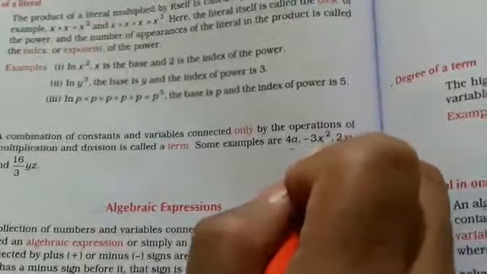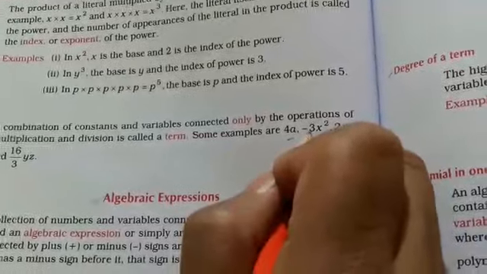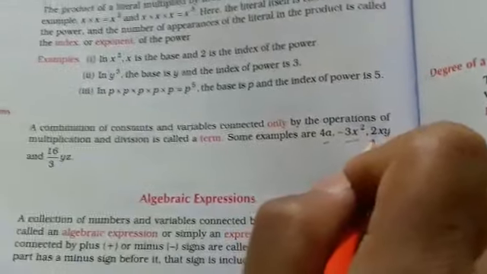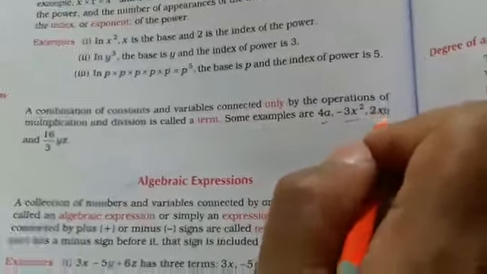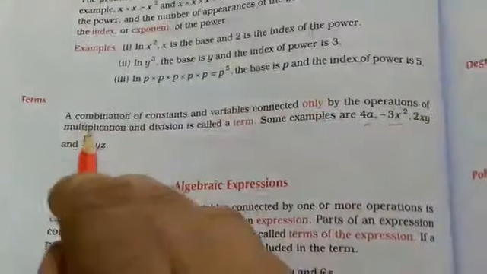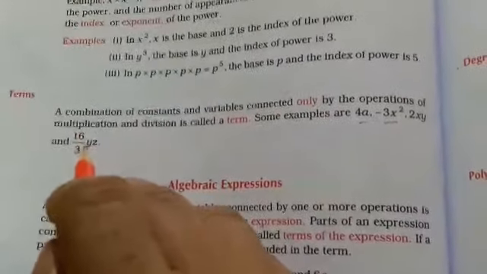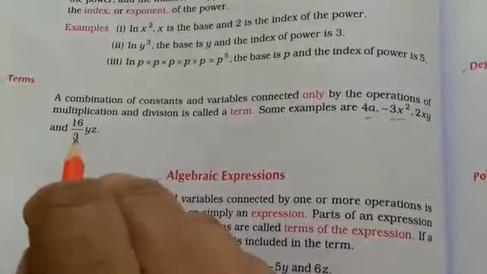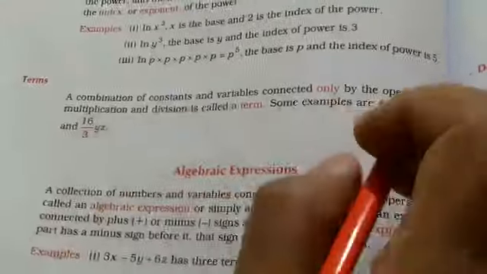Minus 3x square is also one term because minus 3 is being multiplied by x square. 2xy is also a term because these are connected by multiplication sign. 16 by 3 yz is also a term because they are connected by division sign.